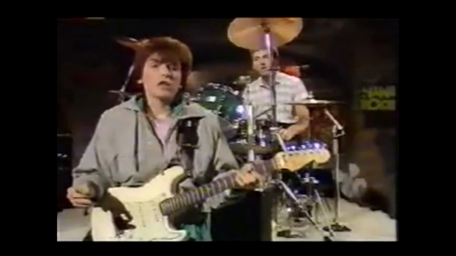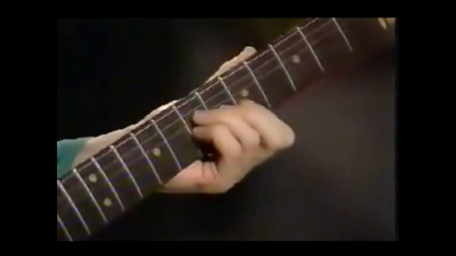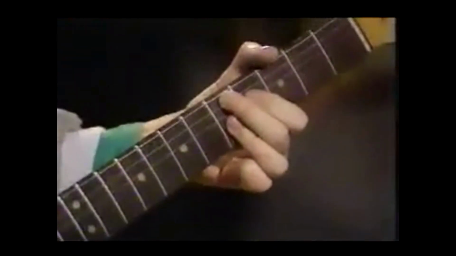You can also add notes to chords as well. For example, you could add a 4th to a major chord and get a suspension, quite dramatic. Or you could play a 9th chord, which has got a more jazzy sound.